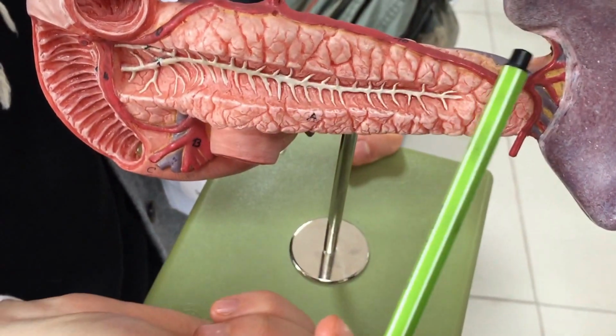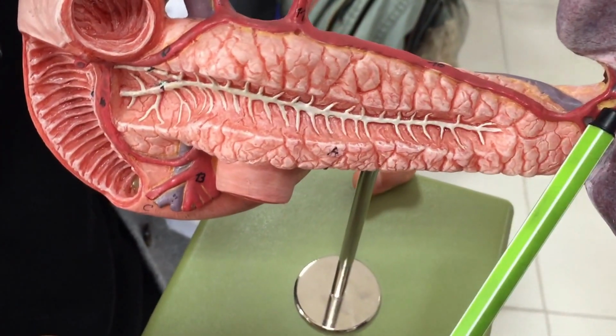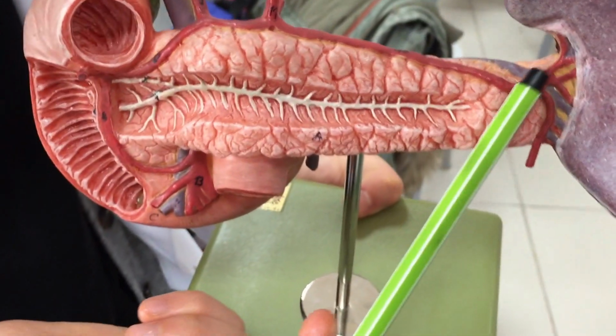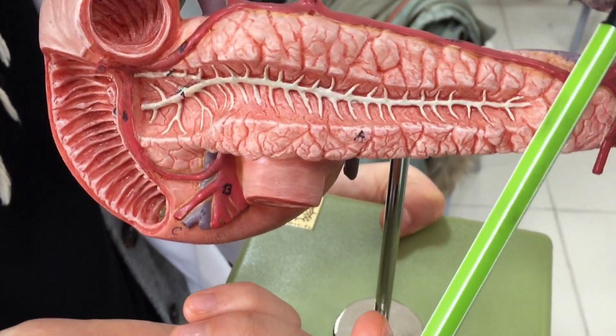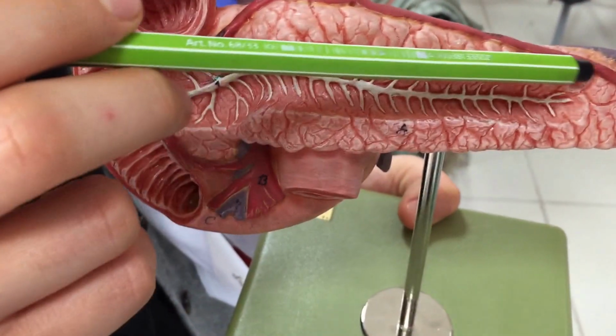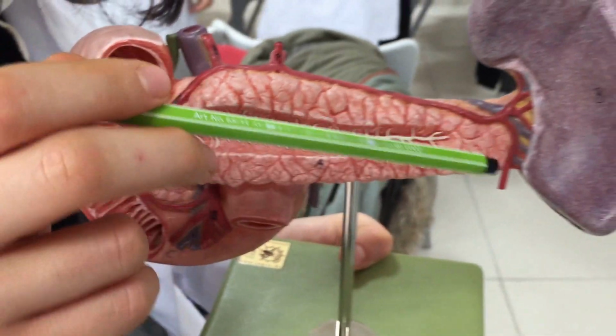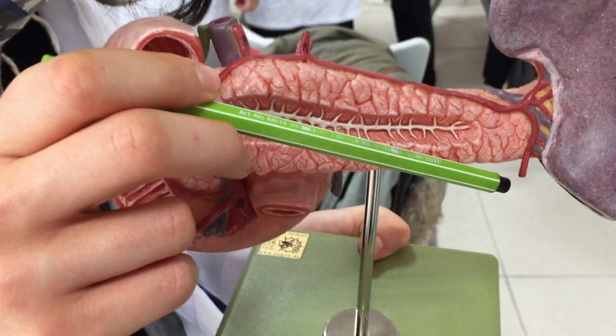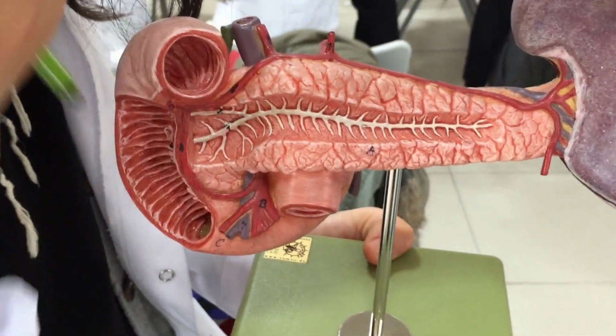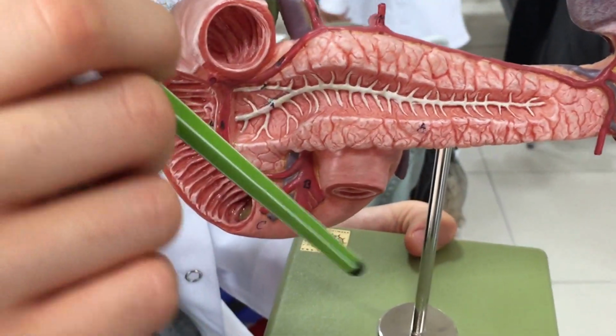The splenic artery has direct branches into the spleen. Then it has branches extending upward. These are called the short gastric artery and are supplying the fundus of the stomach. And the other branch of the splenic artery is the left gastroepiploic or left gastroomental artery, which is supplying the upper part of the greater omentum.